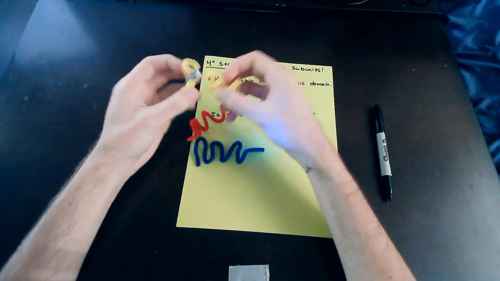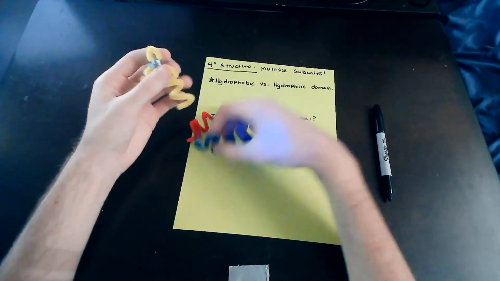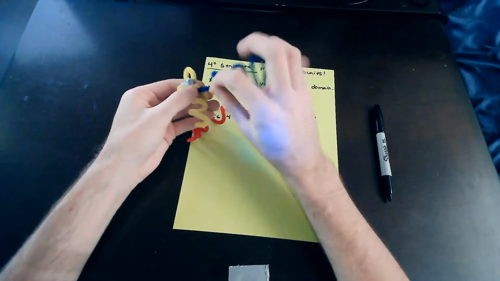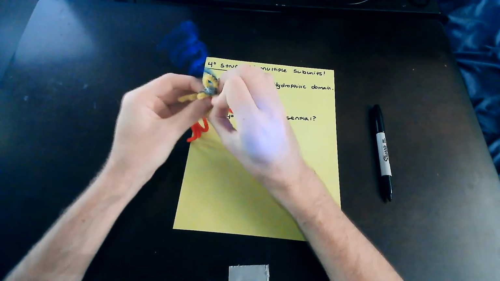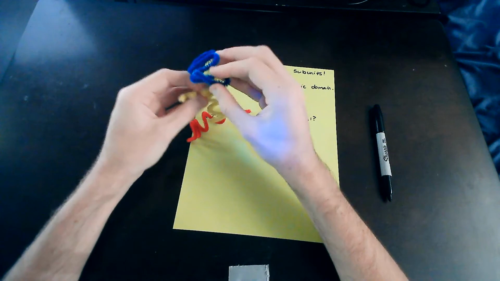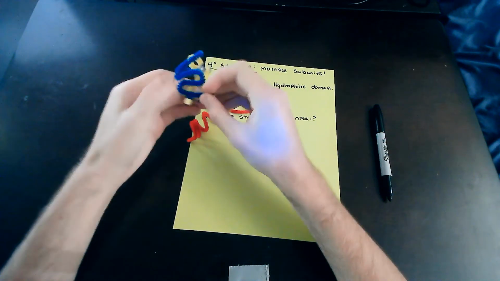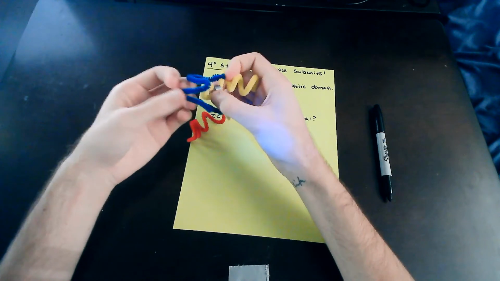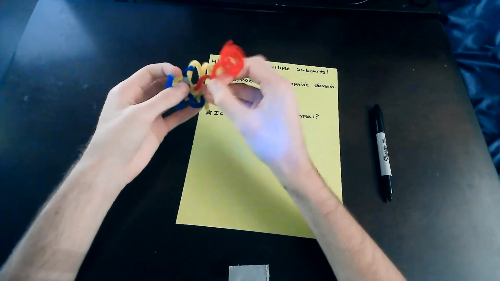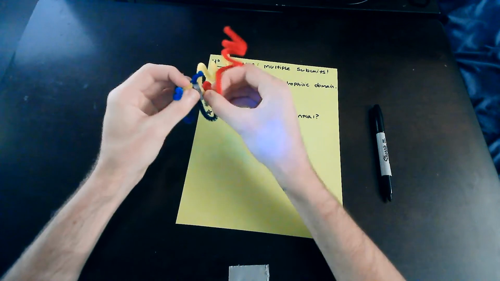The hydrophilic part should be facing outside, the hydrophobic part should be inside. So we'll put our subunits together and sort of shield that portion. It's going to be on the inside of our protein. We want to make sure that it does not have to see scary water.